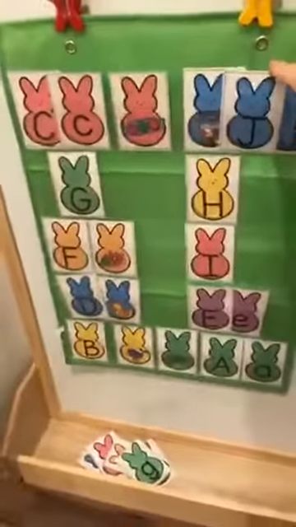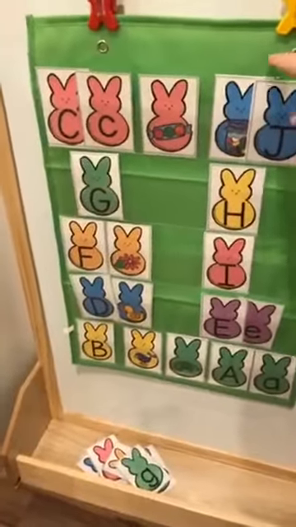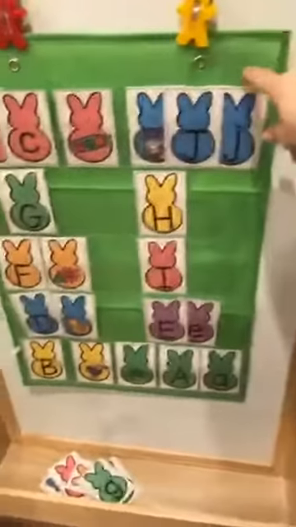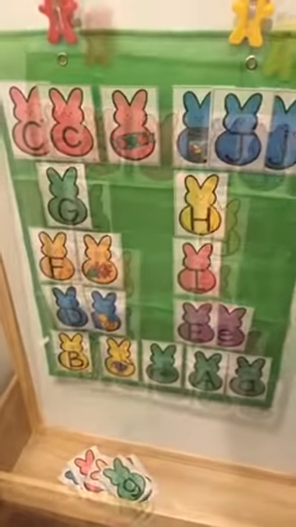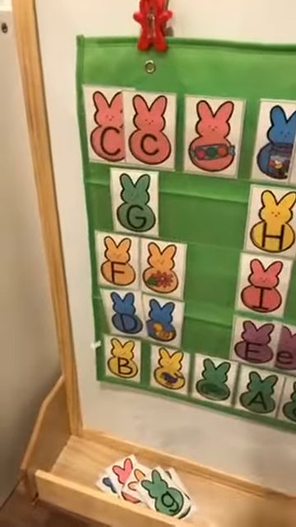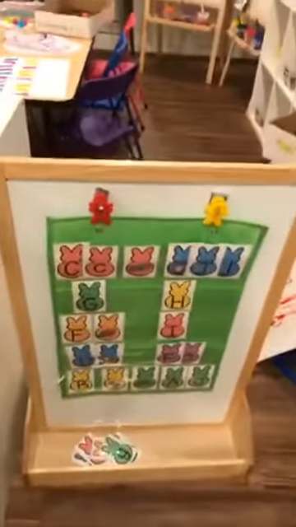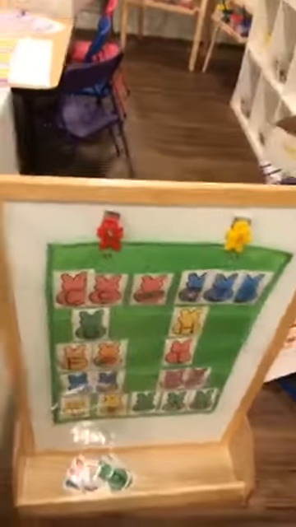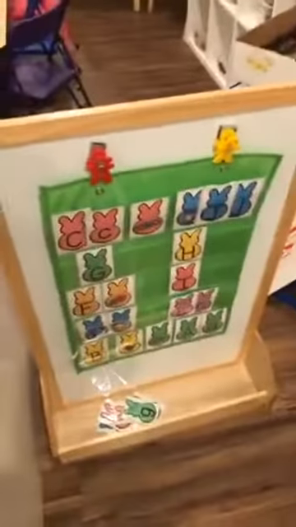One, I'm sneaking in some letter work, and I can give them either a sound card if they're a pre-K, or I can give them a letter if they're a 3-year-old. And then they're bouncing like a bunny, so they're getting some energy out, working on those gross motor skills, and there's not a ginormous line in the bathroom. So it's great for so many reasons.